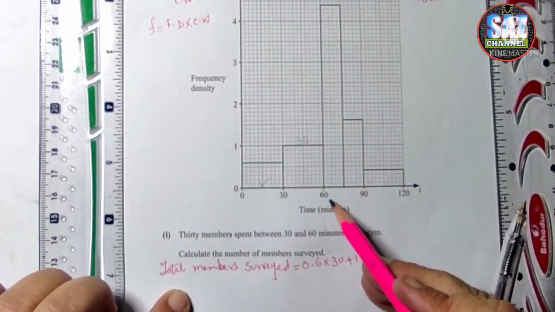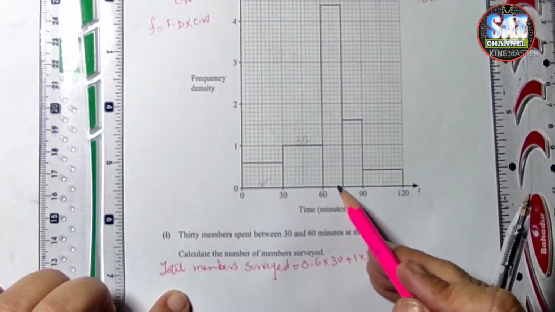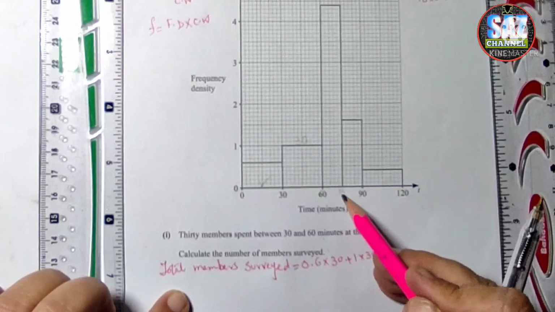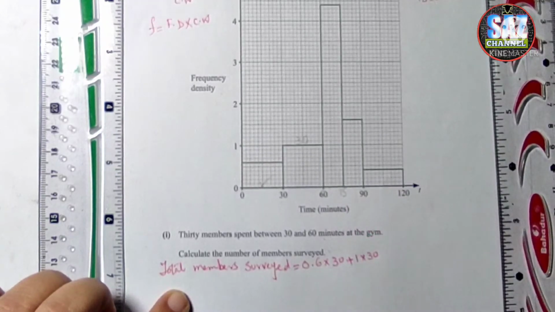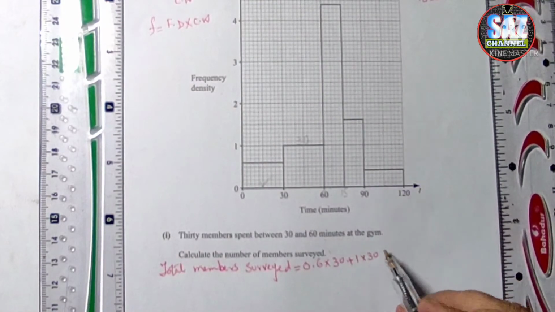And now look, we are given 1, 2, 3, 4 and 5 blocks, so it means it will be 15. So the class width for this class will be 60 to 75, 75 minus 60, and that will give me 15.